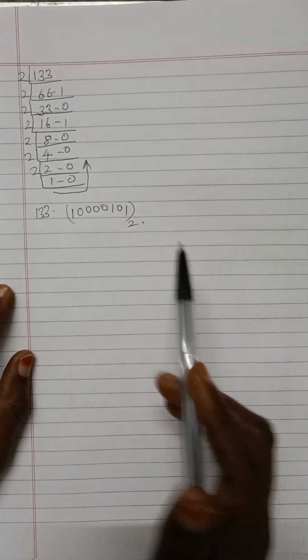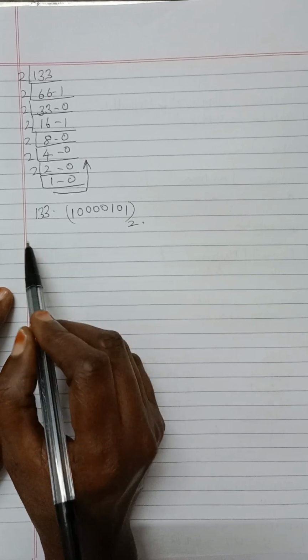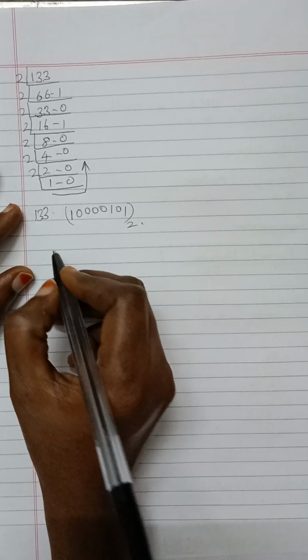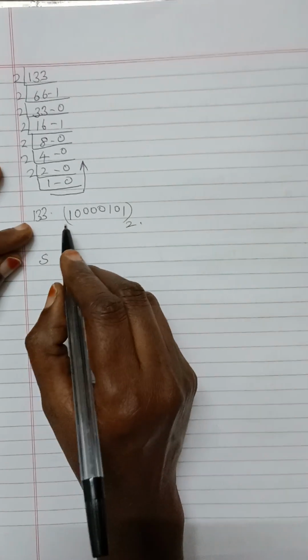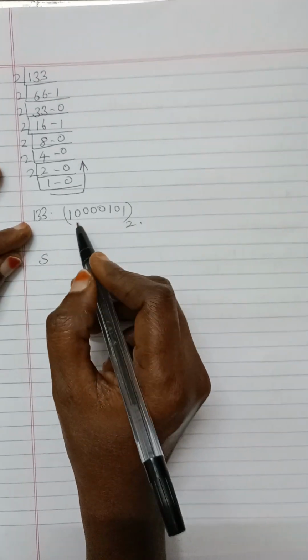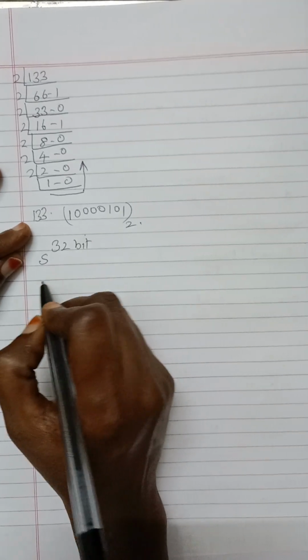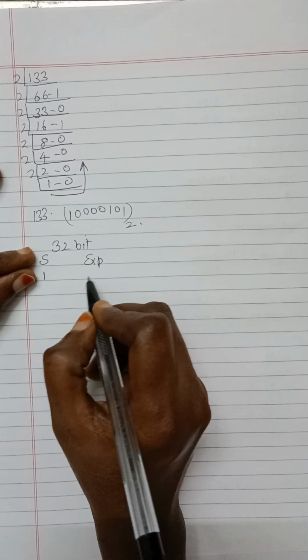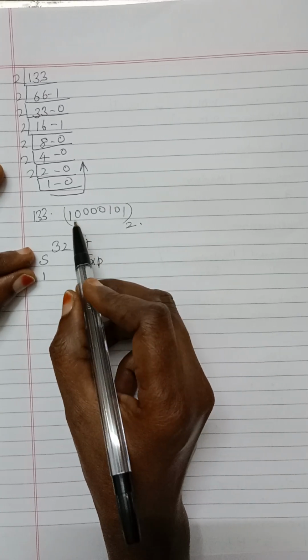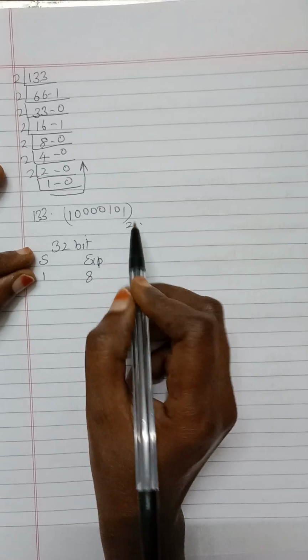If it is a negative value, we have to put the sign bit as 1. If it is a positive value, the sign bit will be 0. So we write first the sign bit, then the exponent part. In 32-bit representation, the sign is 1 bit, then the exponent is 8 bits. So we write it as 8 bits: 1, 2, 3, 4, 5, 6, 7, 8. So already it's in 8 bits.